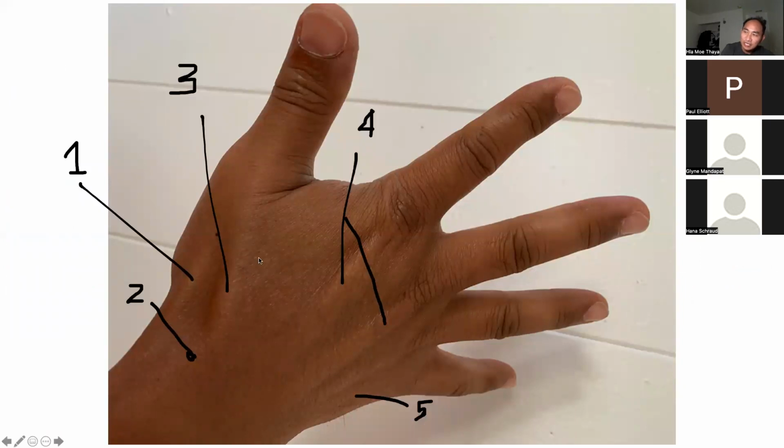Just stretch your thumb like that, and then look here on the most radial side. This is the most radial side. This is the most ulnar side. So you might see only one tendon there, but if you feel it, you are going to feel two tendons in the area where I mark as number 1.